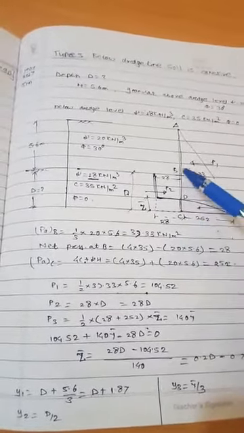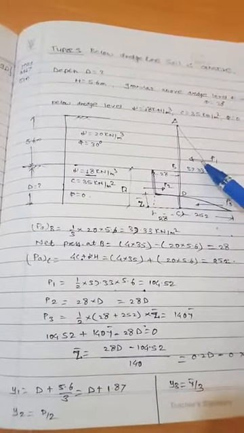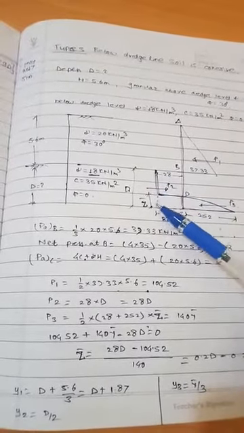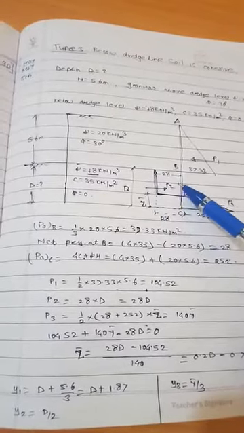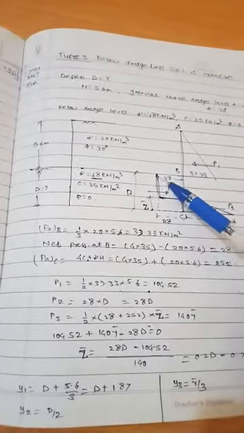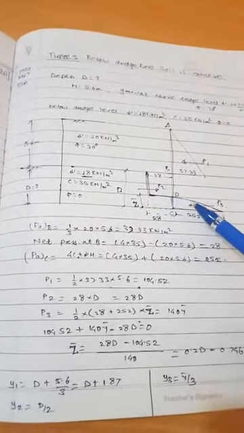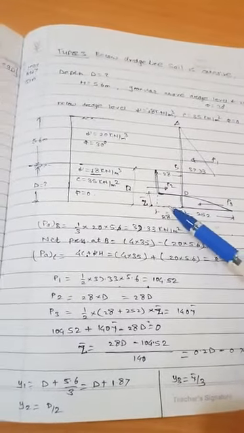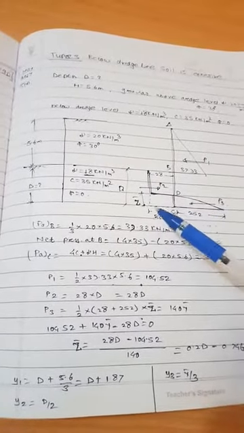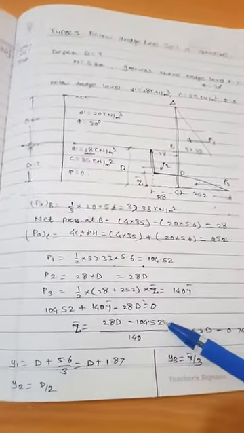Now here we have to find out the force due to this pressure distribution, that is P1, the area of the triangle. P2 means the force due to this pressure distribution. Here I have considered this as a rectangular pressure distribution, that is 28 into D. And again force P3 due to this pressure distribution is triangular, so it is nothing but 1 by 2 base, this base, into this height Z bar. So it is calculated here.